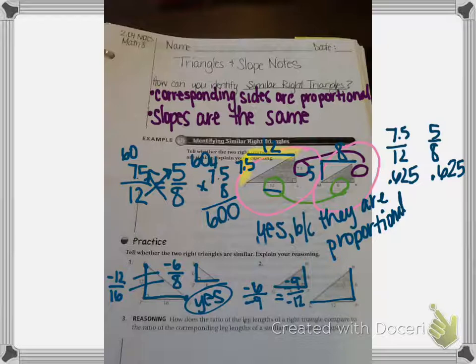Well, if I simplify those two, I can divide each of these by 3, and I would get negative 2 over negative 3. And if I divide each of these by 3, I would get negative 3 over negative 4. So those are not similar because they do not have the same slope.